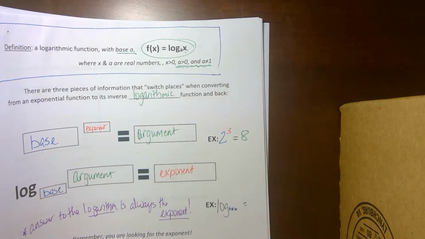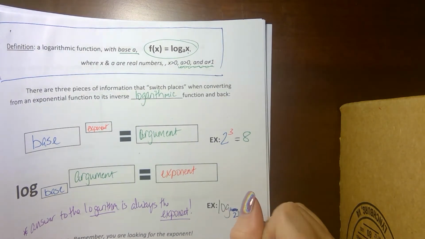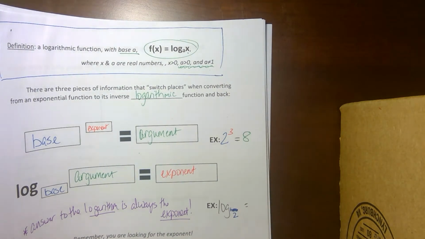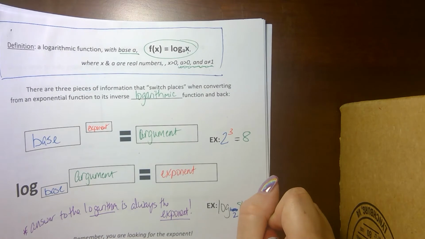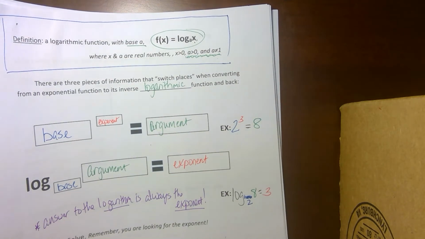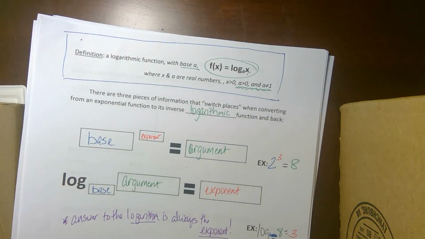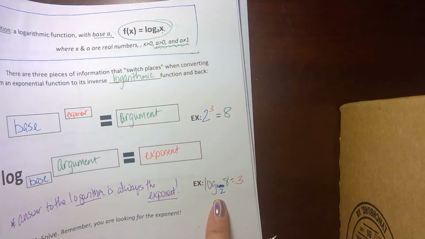I need to plug in my numbers. My base is 2. My argument, that's what comes next, is 8. And my exponent is the answer, 3. Log base 2 of 8 is 3. When I see that log, I'm saying, what is the exponent of 2 that gives me 8? Well, the exponent of 2 that gives me 8 is 3.